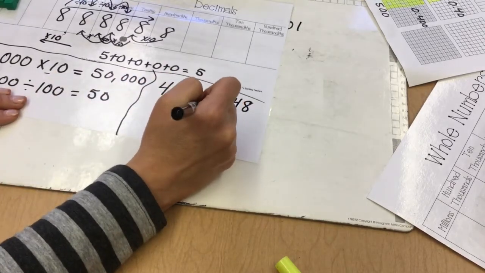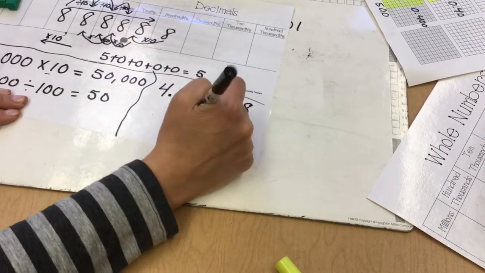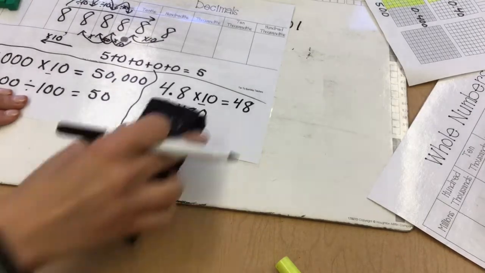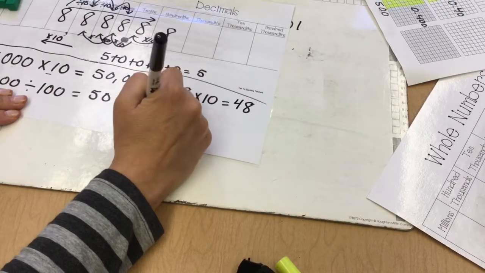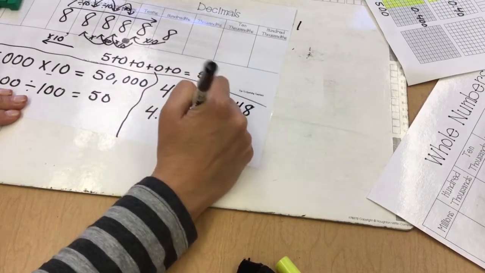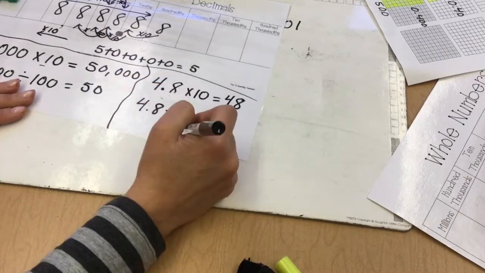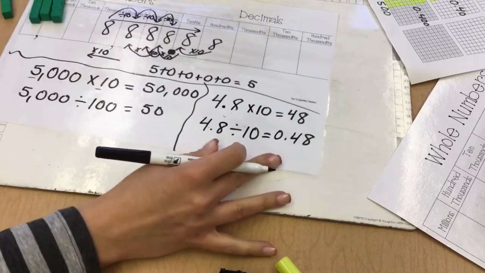Well, kids could think, okay, well I know 1 times 48 is 48, add that 0, it's 480. And that's not right, it's 48. Same thing if we had 4 and 8/10 divided by 10, we're really not adding or taking away any zeros. This is becoming 48 hundredths.